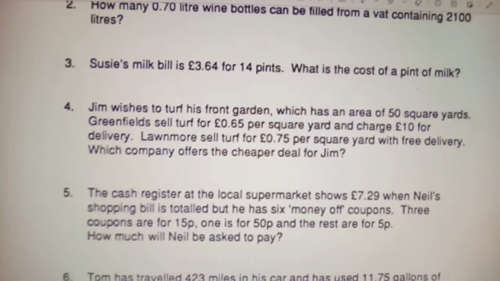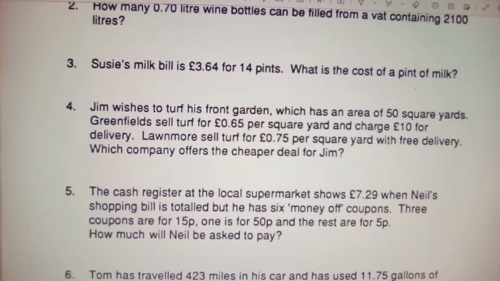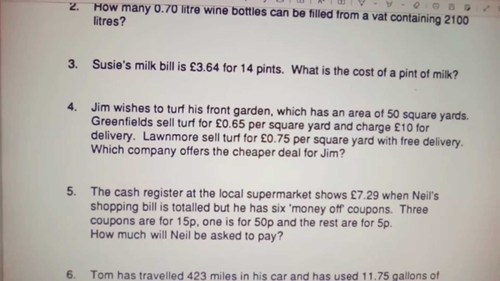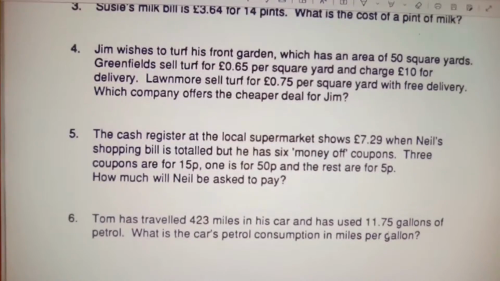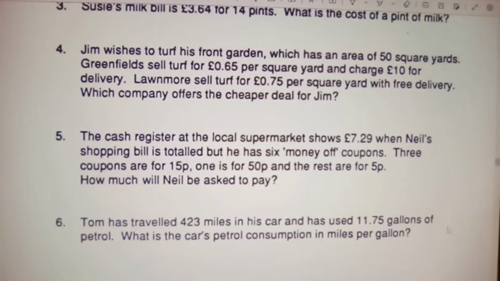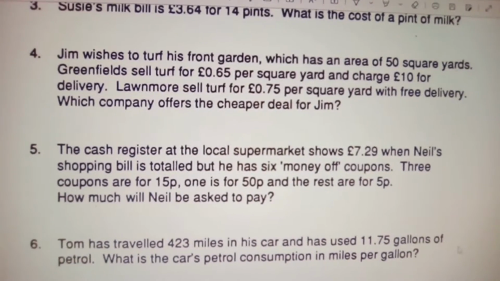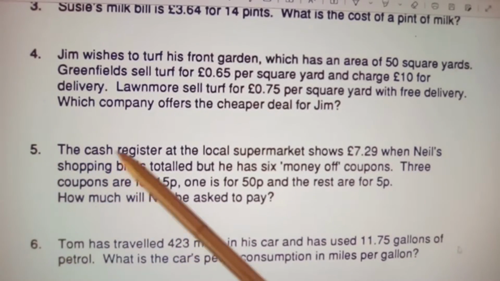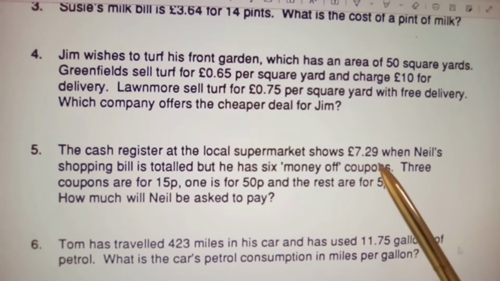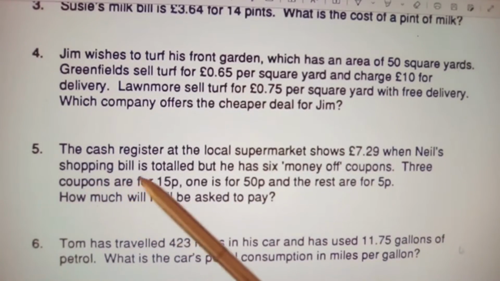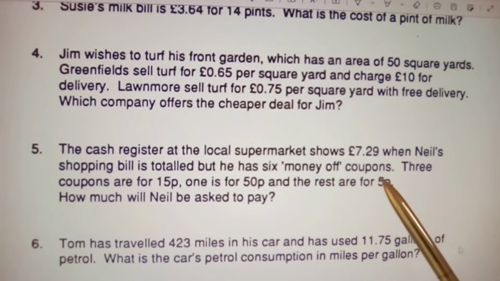Okay, let's read this again so we can understand what we're looking at and what we're trying to say. Let me bring it up to you a little bit, okay? Repeating this again, the cash register at the local supermarket shows £7.29 when Neil's shopping bill is totaled, but he has six money off coupons.